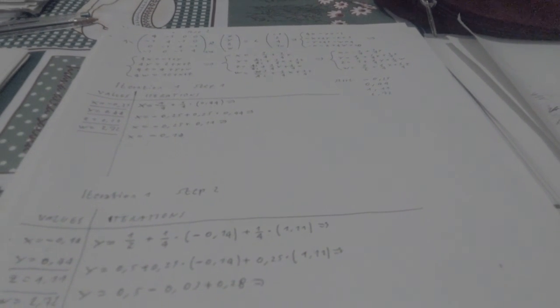So this is pretty much it. This was the method as I presented it, and I hope it helps as always. I'm going to make one more example about this method.